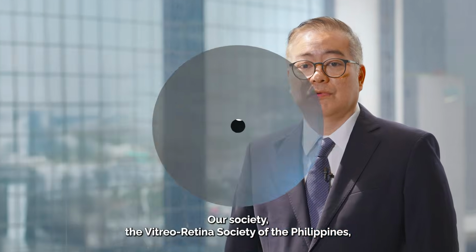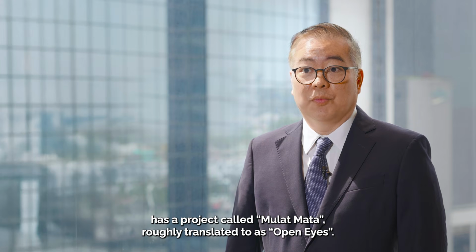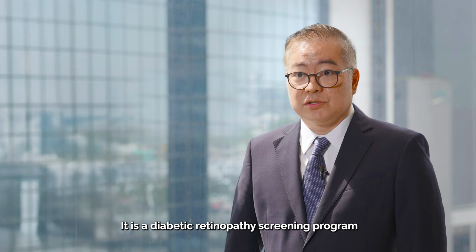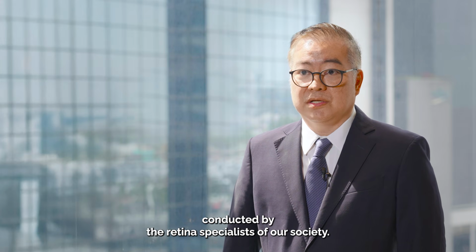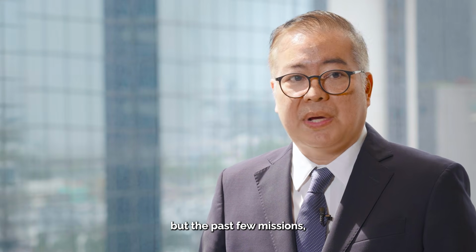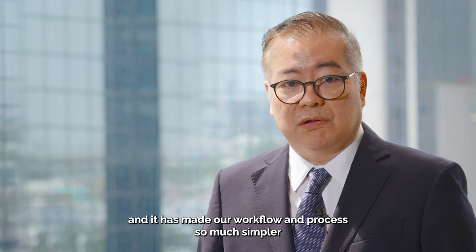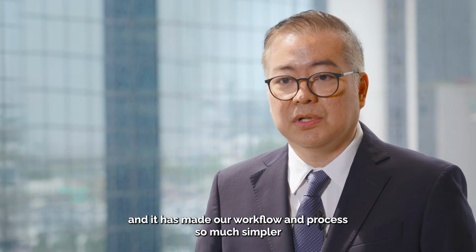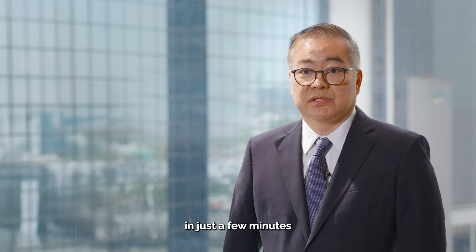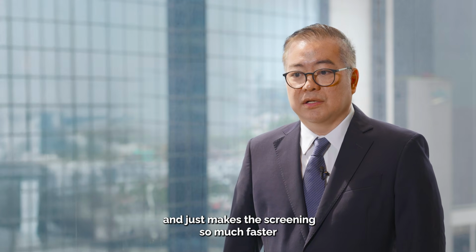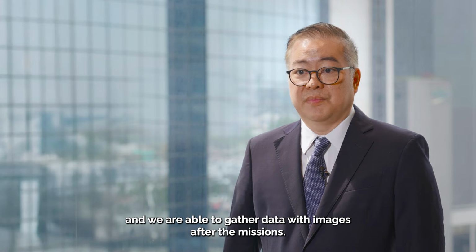Our society, the Vitreoretinal Society of the Philippines, has a project called Mulat Mata, roughly translated as Open Eyes. It is a diabetic retinopathy screening program done in the underserved areas of the Philippines, conducted by the retina specialists of our society. We've been doing it for several years, but the past few missions we've been using the DRSplus with RETCAD, and it has made our workflow and the process so much simpler because we don't have to dilate these patients, and we get a diagnosis and very good image quality in just a few minutes, and it makes the screening so much faster, and we are able to gather data with images after the missions.